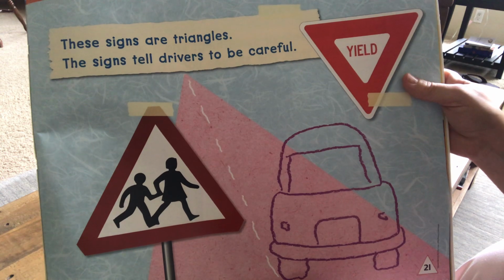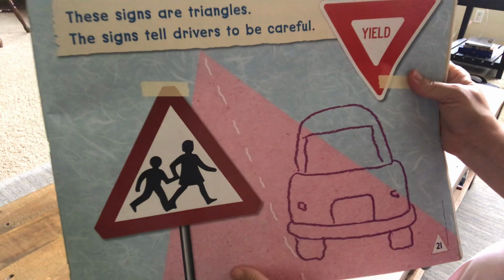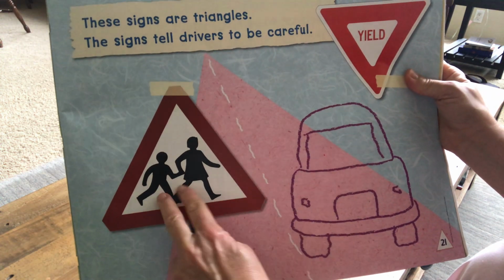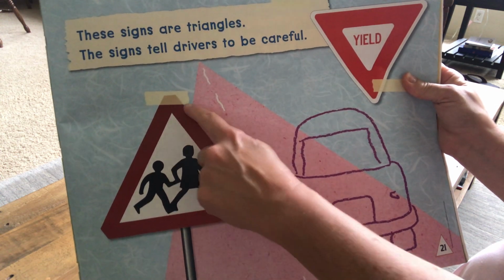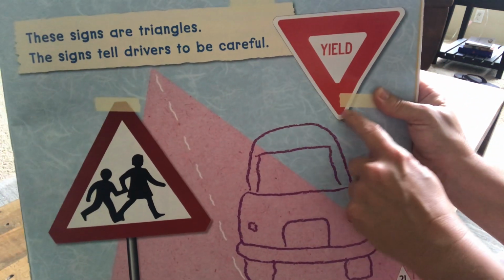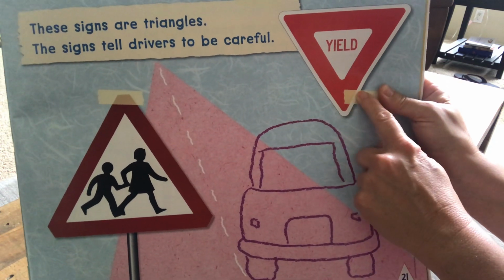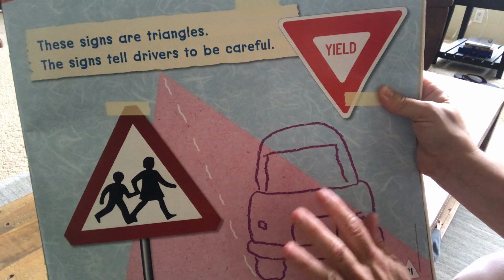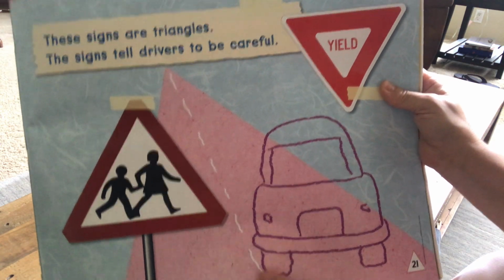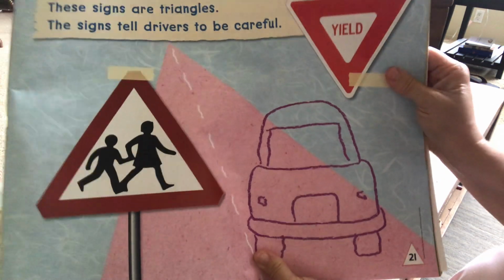These signs are triangles. The signs tell the drivers to be careful. So this triangle with 2 people walking hand in hand means that people will be crossing the street here, so watch out. And do you know what yield means? This sign means yield. And yield means to slow down and wait your turn. That's what yield means.